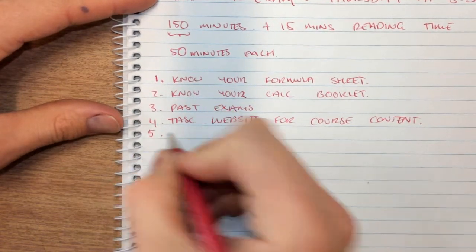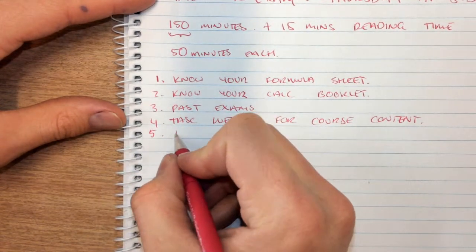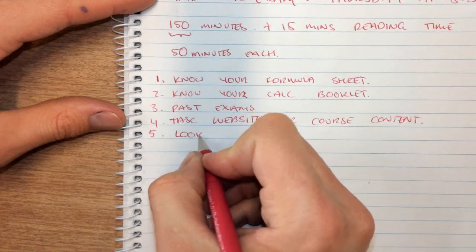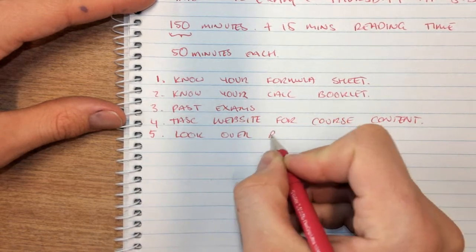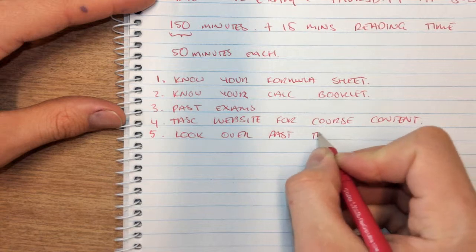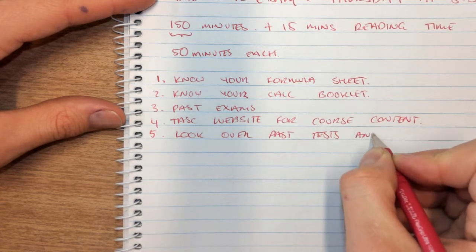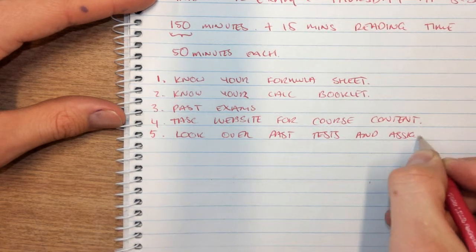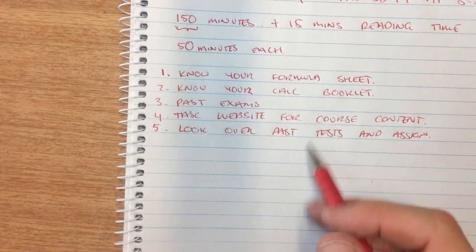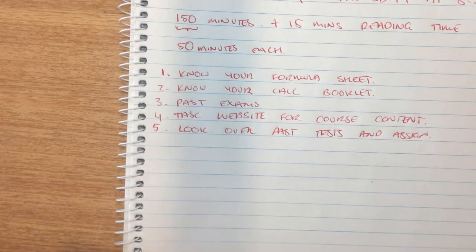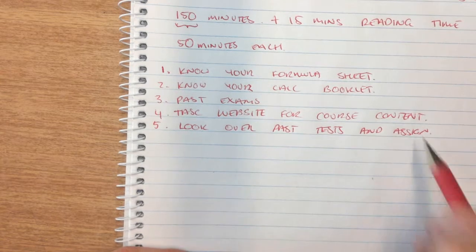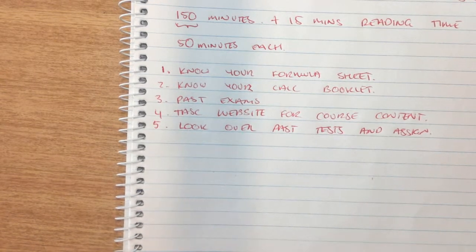Now, I'm going to write down number 5 here, because before we get into it, make sure you look over your past tests and assignments. Not everything is going to be in those, particularly the tests, because we've only got a certain amount of time in a test, so we can't assess everything. So make sure you do check over the past tests and assignments, because they are generally a pretty good indication of the sorts of questions that we might be asking in an exam type situation.